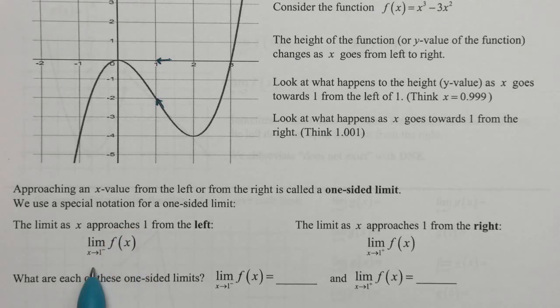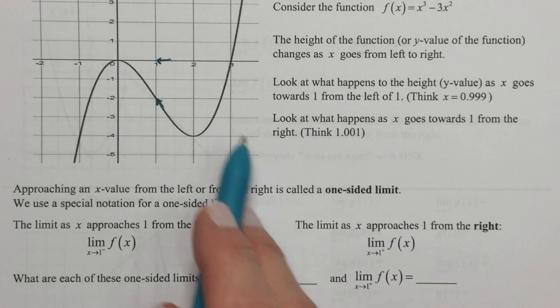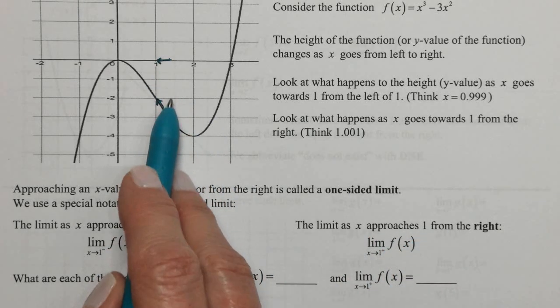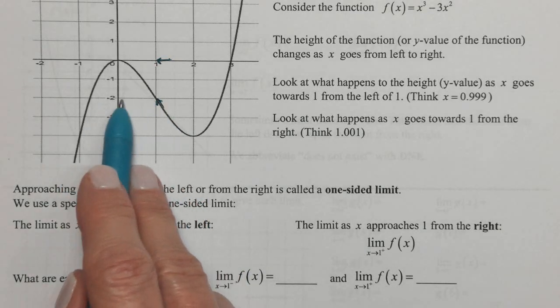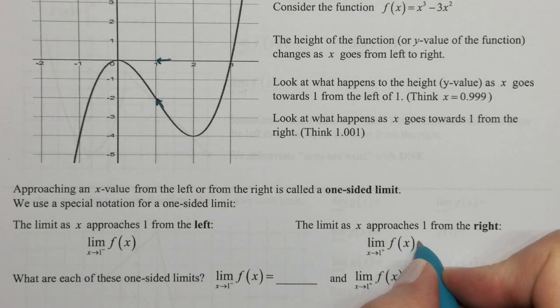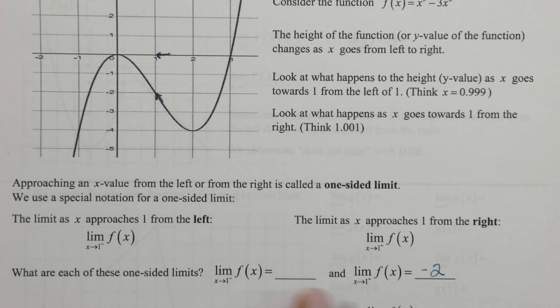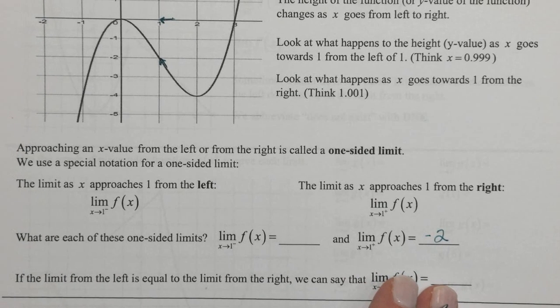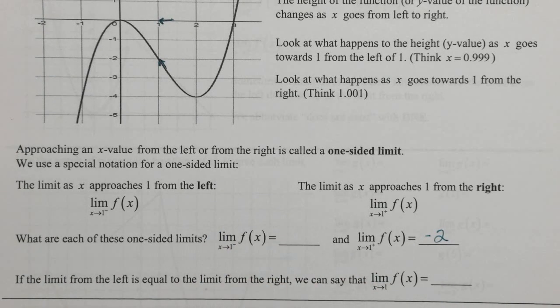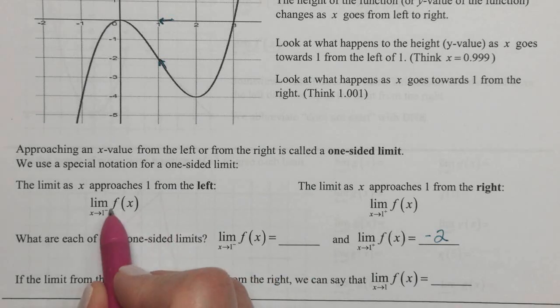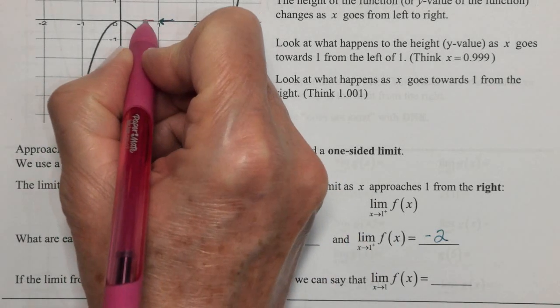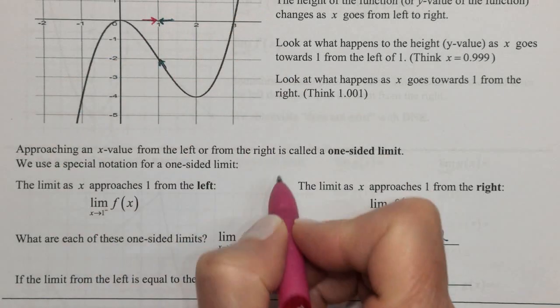Okay? So, as we approach, let's go over here since we already drew that. x is approaching 1 from the right. What is y approaching? Well, y is approaching -2. So this one-sided limit would be -2. Okay? If we approach 1 from the left, then x is approaching 1 from this direction.